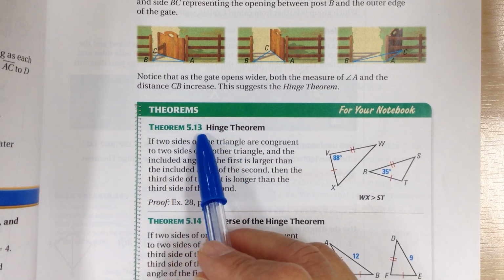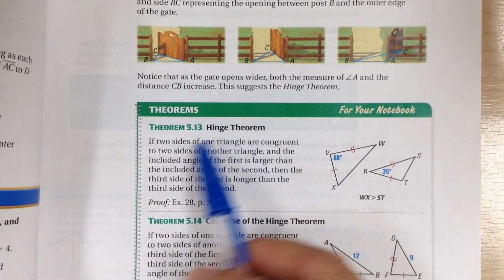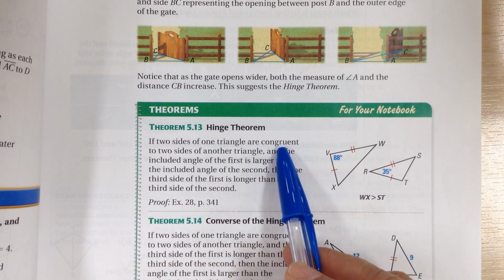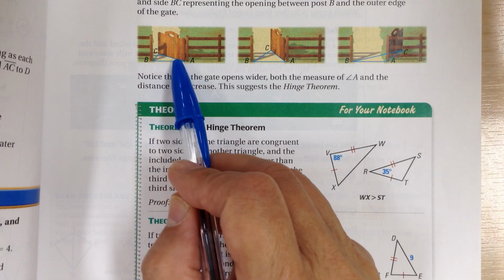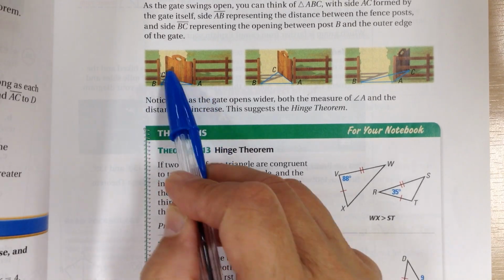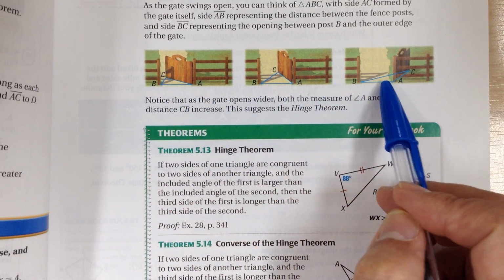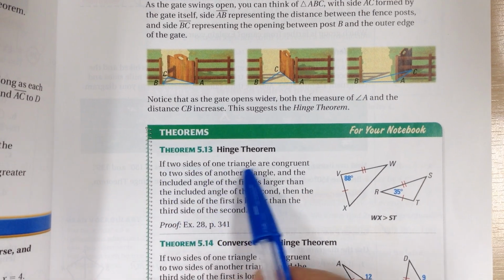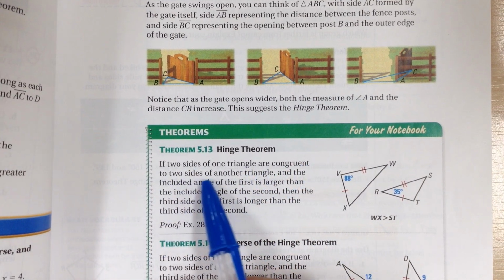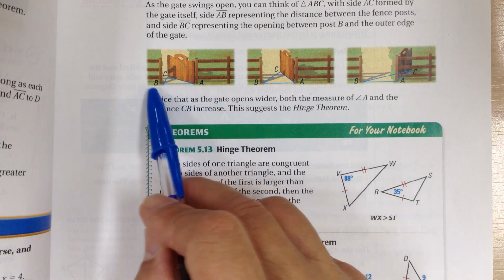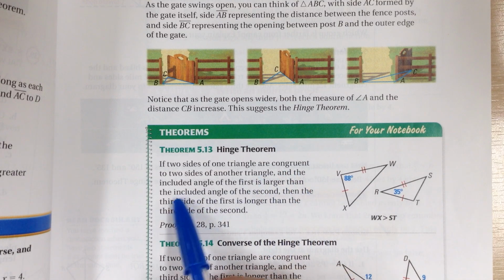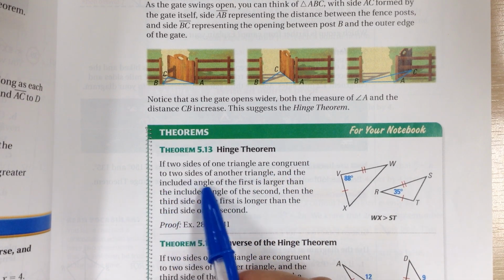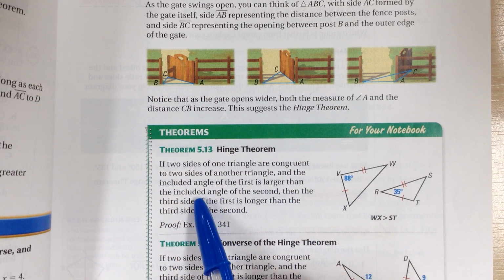So here's a theorem. Theorem 5.13, the hinge theorem. It says if two sides of one triangle are congruent to two sides of another triangle, so in this case AB and AC are always congruent, and the included angle of the first is larger than the included angle of the second.